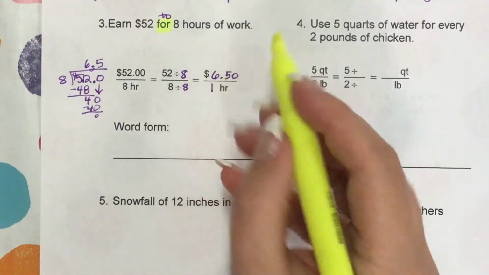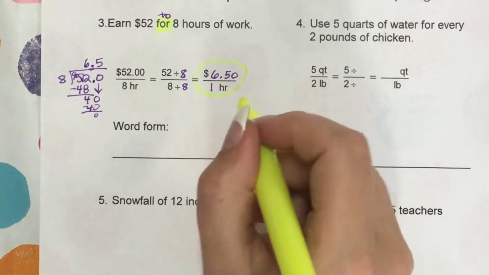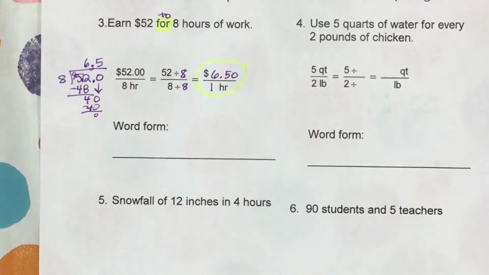I earn $6.50 per hour, which in this day and age isn't that great. But back in the day when I was young, that's kind of what minimum wage used to be. Oh my gosh, I'm so old.